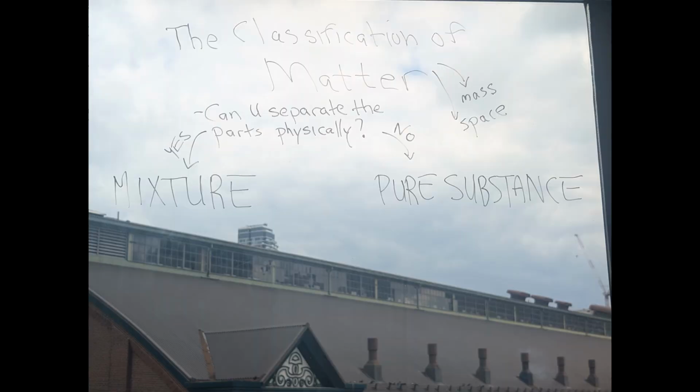So, classification of matter, anything that takes up mass or space. We can put it into a couple of categories, and in order to do that, we have to ask ourselves a question. The question is this. Are there parts? Can you separate the parts physically? Now, if the answer is yes, that there are parts to this matter you're looking at and you can separate them physically, you're looking at a mixture. If you are not looking at a mixture, you're looking at a pure substance. Let's remember that first question. Can you separate the parts physically?